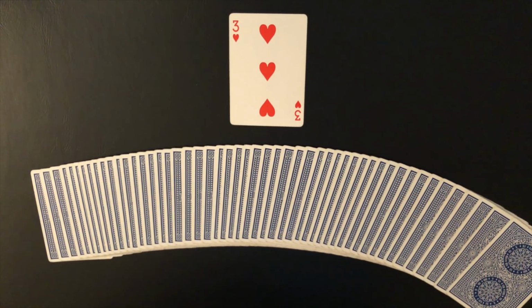So yeah, it's a really, really cool, really fun trick, and I really hope you guys enjoyed this one. It's a little bit sleight heavy, but it's not too difficult. I'm sure you guys will be able to get it down with some practice.